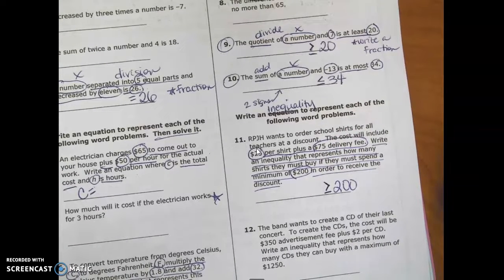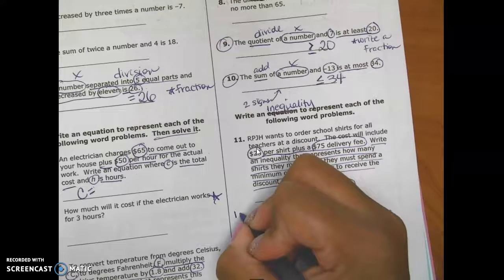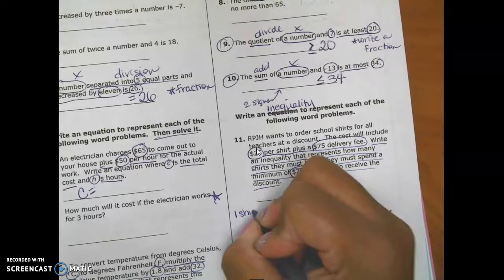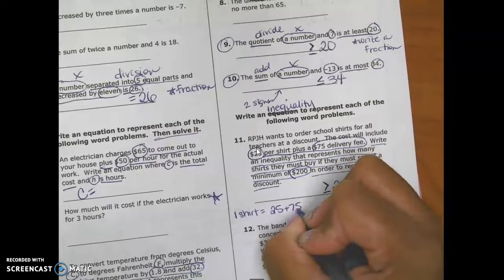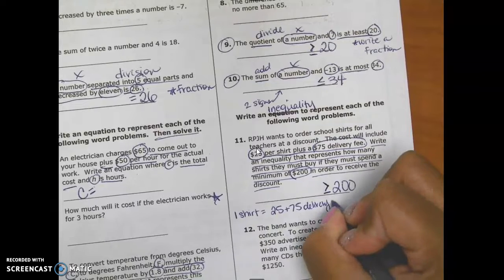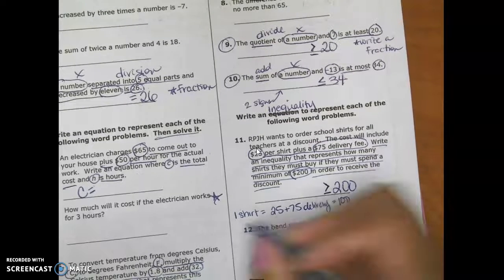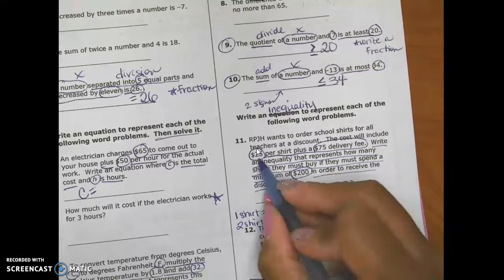Then there's $25 per shirt. So, one shirt equals $25 plus the $75 delivery fee. Ooh, that's a lot. Which is $100. Two shirts. How much is one shirt? 25.